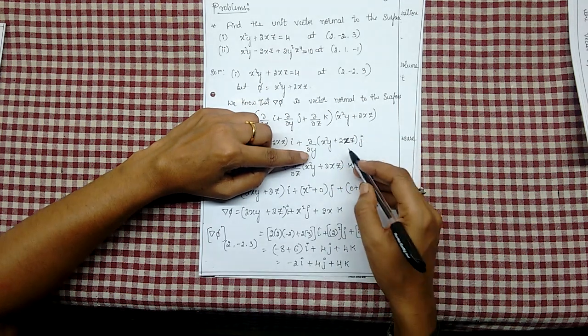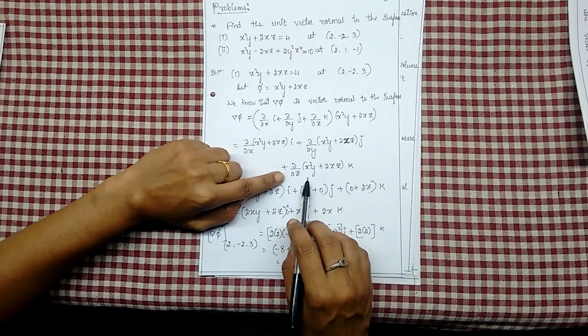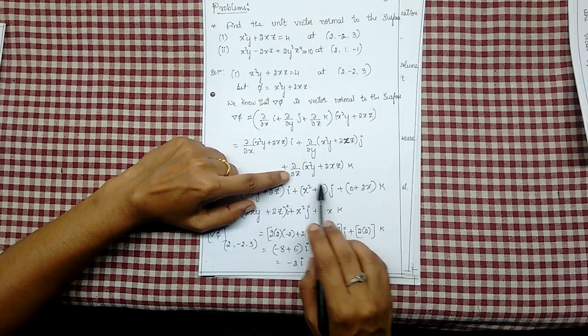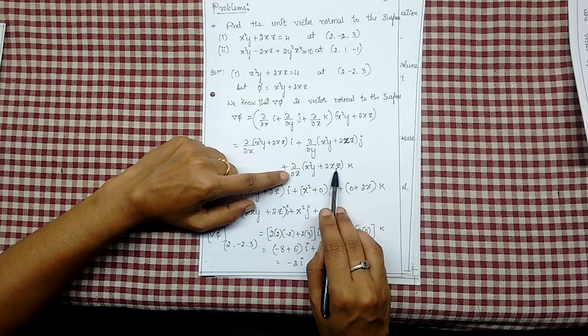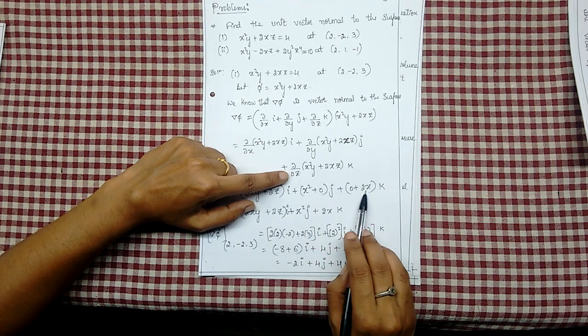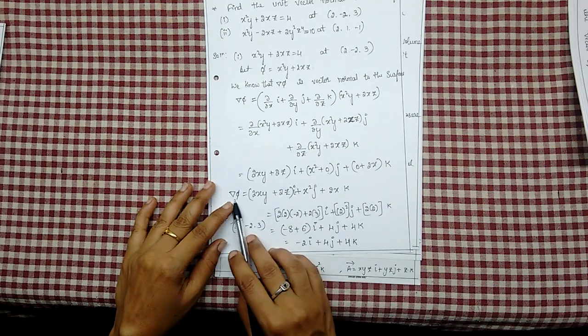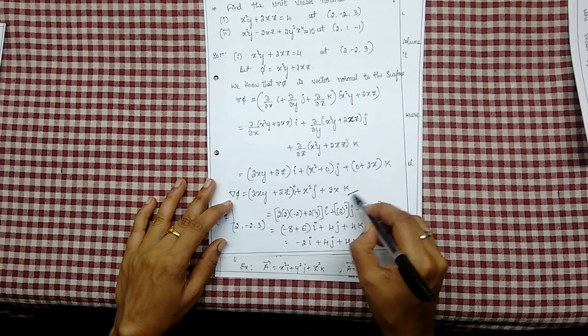The y term itself is not there, so it is 0 plus, with respect to z, if I differentiate this, it is x; z is not there, 0 plus z differentiation is 1, so it is 2x, 0 plus 2x into k. Now we have differentiated this with respect to x, y, z. Okay, now it is del phi.